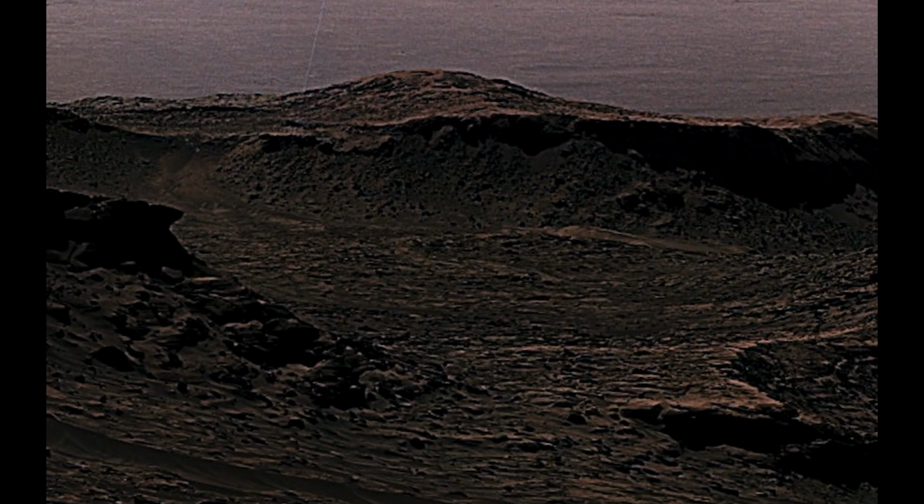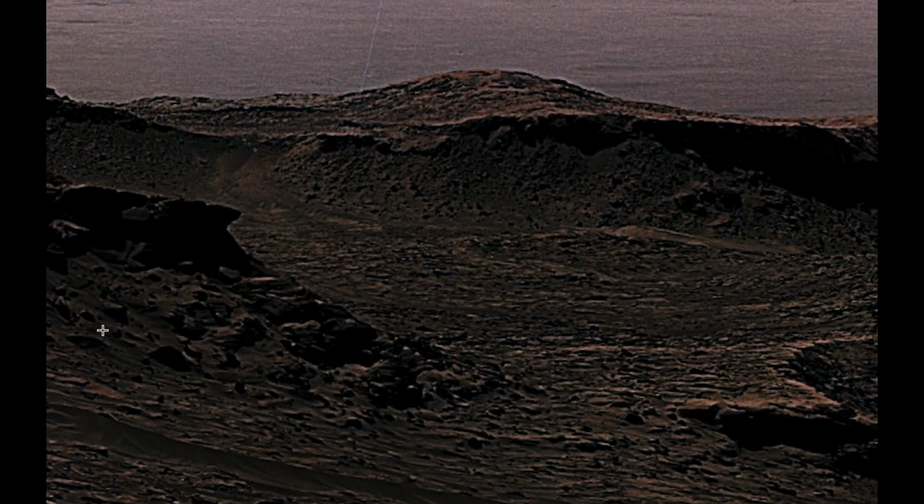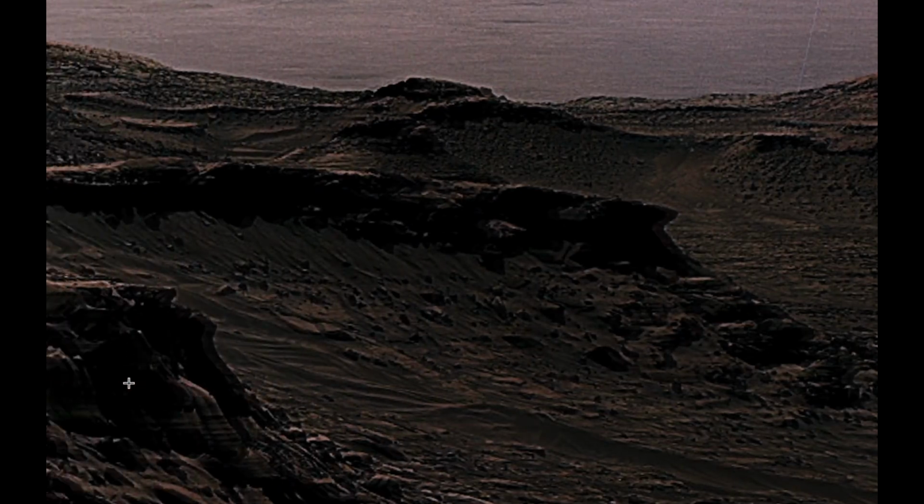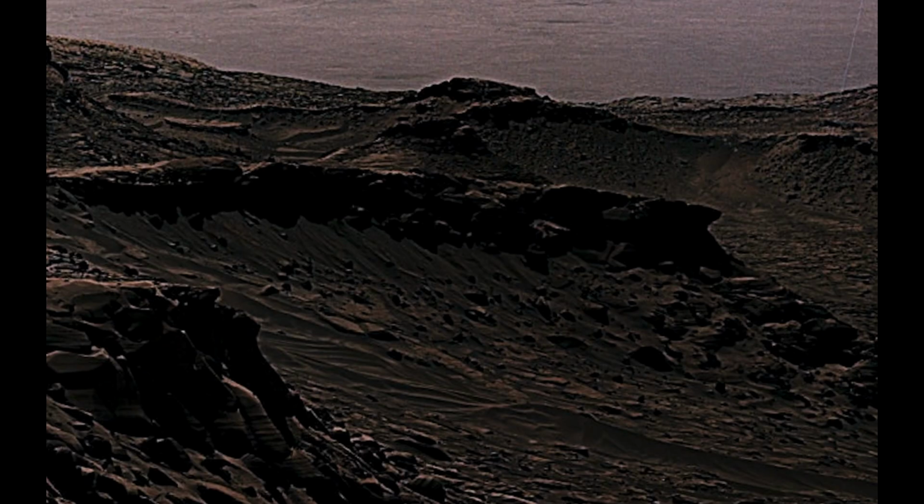That structure here is very interesting as well. This area here as well. It would be nice to shine some light on this area and see what these structures look like. We'll do that with the fill light and clarity tool, which will lighten up this area here, in a jiffy.